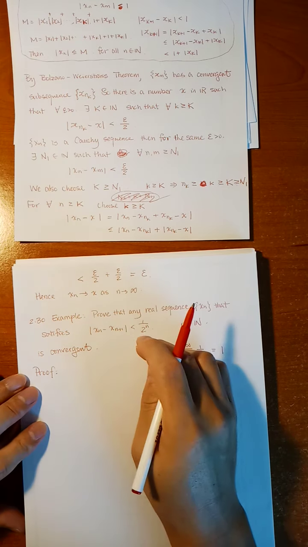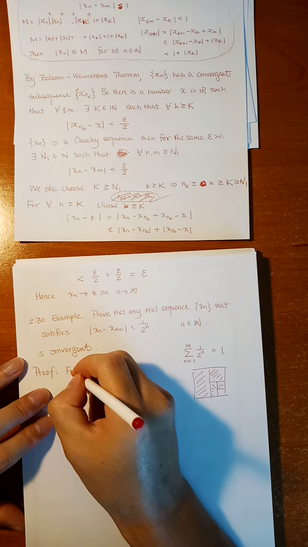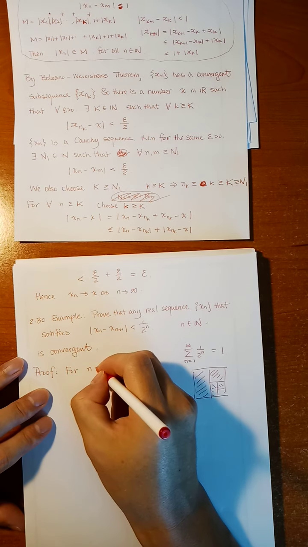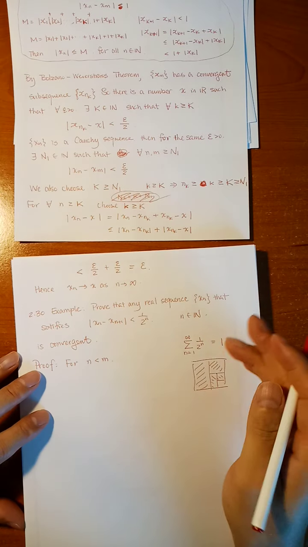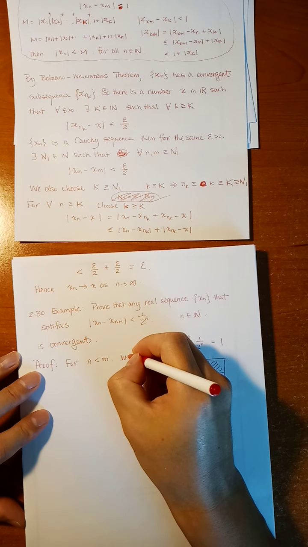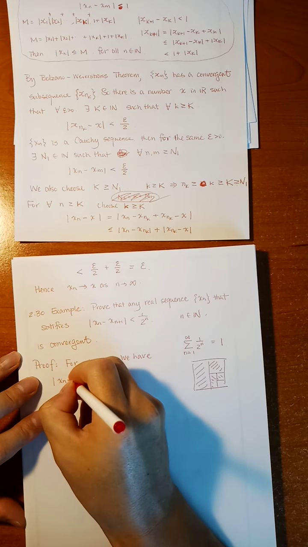How do we prove it is convergent? We're going to show it is a Cauchy sequence. So for two indices n, m, we just assume m is greater than n. We have xn minus xm.